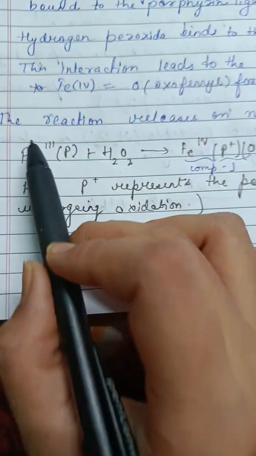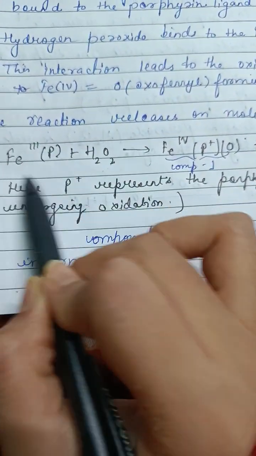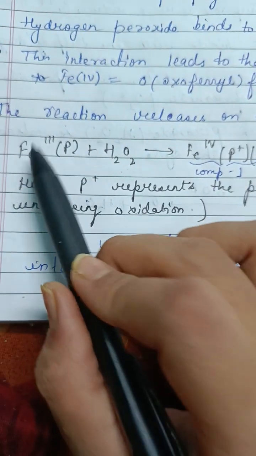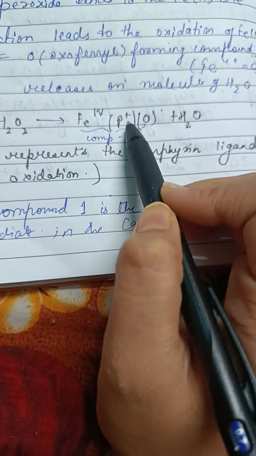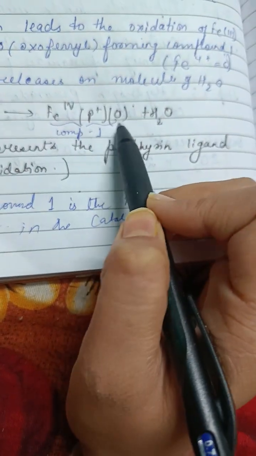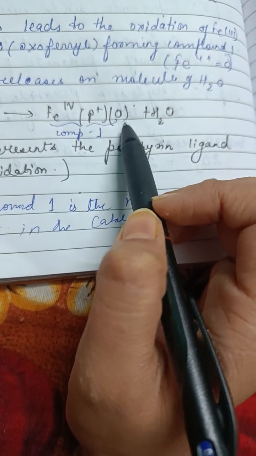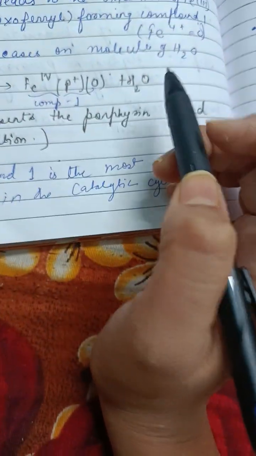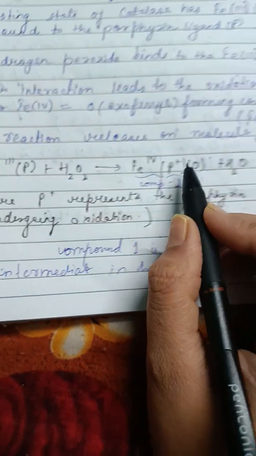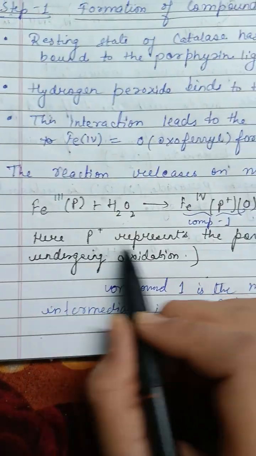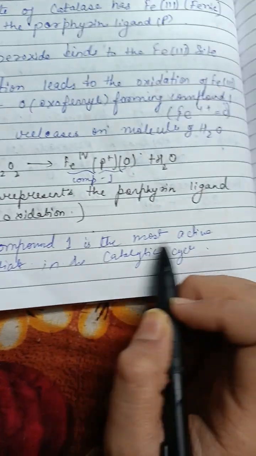On the product side, the iron is undergoing oxidation, so Fe3+ gets converted to Fe4+, with a P+ sign over here, and an oxoferryl forms. This is compound 1, and H2O is released in this case. I hope this part is clear. Here P+ represents the porphyrin ligand undergoing oxidation.